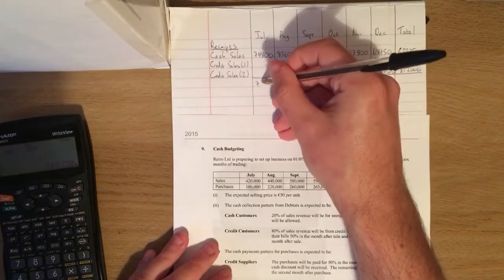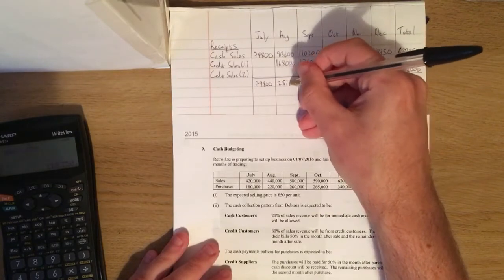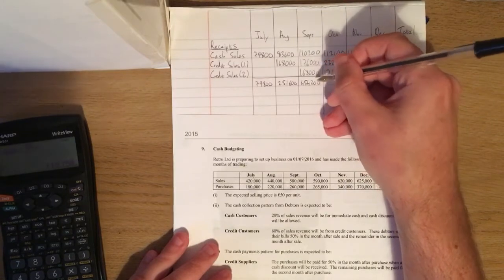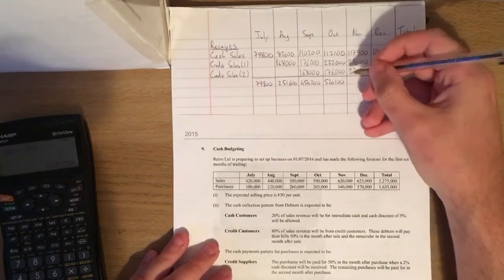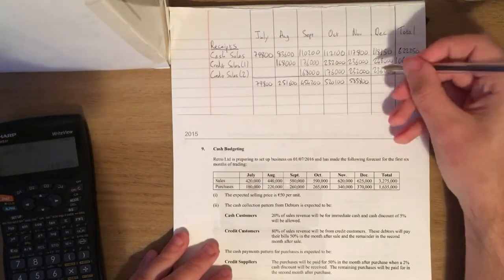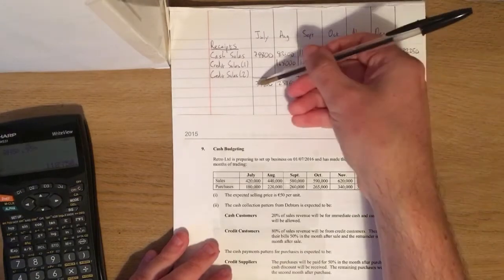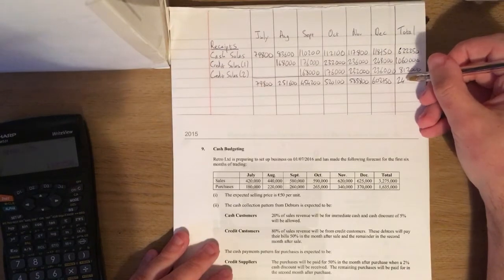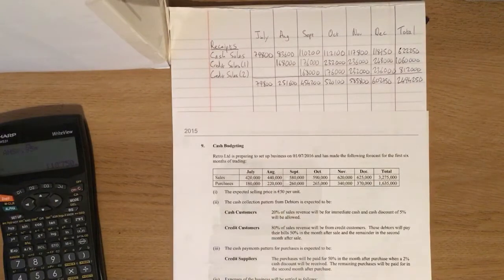So July is just 79,800. August is 251,600. September 454,200. October 520,100. November 585,800. December 602,750. And the total then, you can either total the 3 of these or you could total the 6 of these across. It should give you the same answer. 2,494,250. Okay, that's all my receipts done.